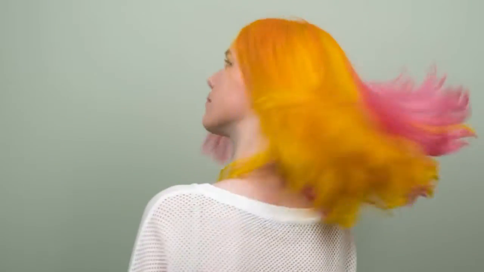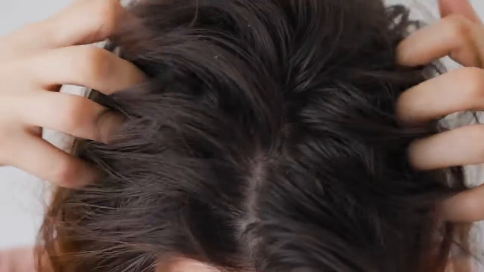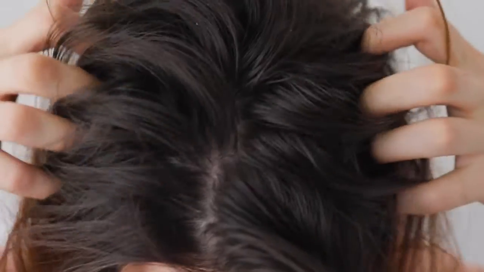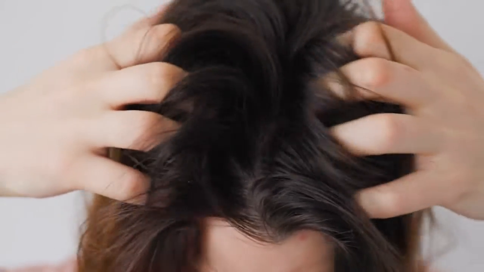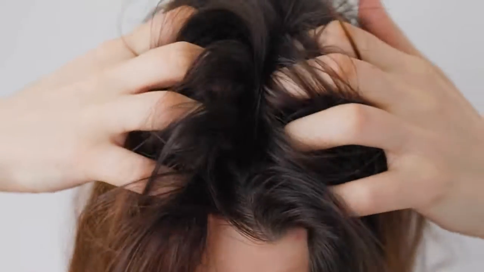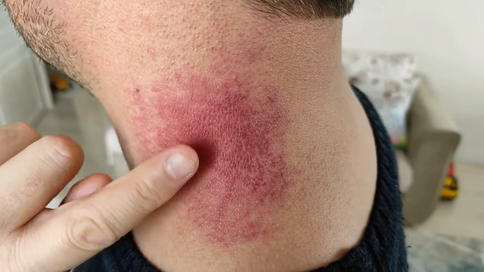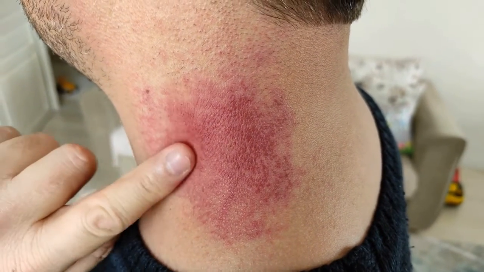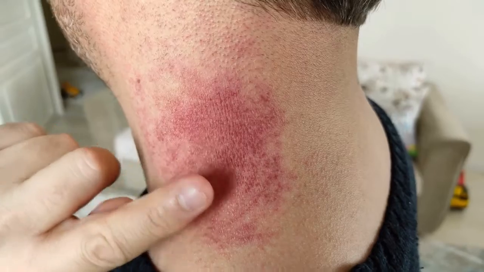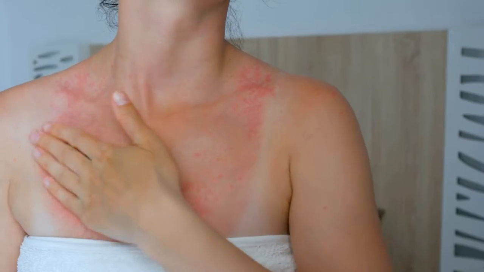Let's see, what are the side effects? Side effects are common with legal brands with high formaldehyde concentration. You can have dermatitis. Dermatitis presents redness, itching, allergic contact dermatitis. It's mainly due to a chemical called PPD, or paraphenylenediamine, which is present in permanent hair dye.